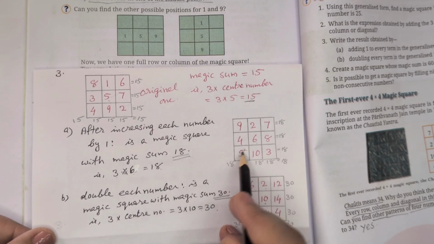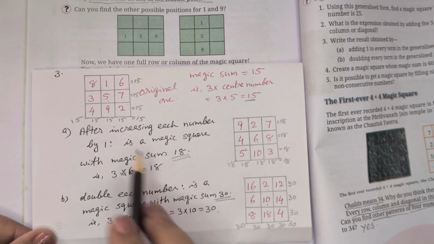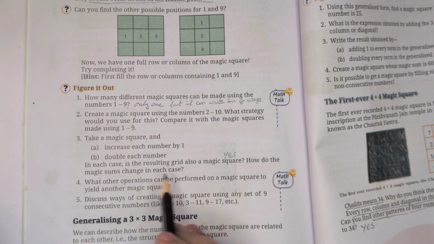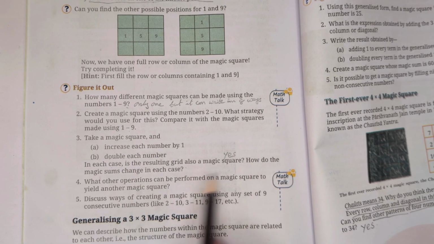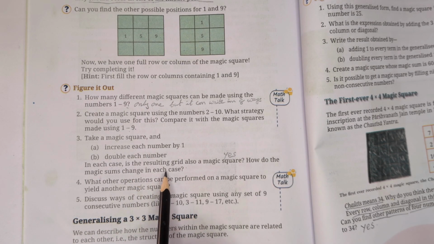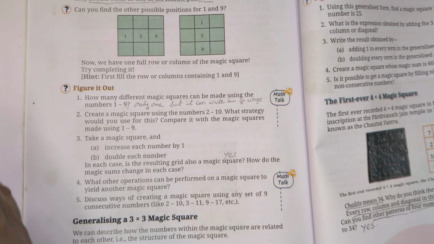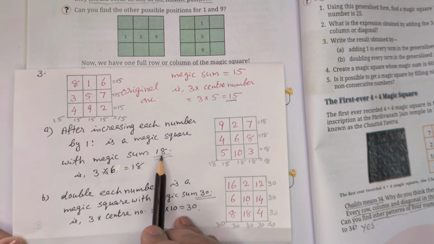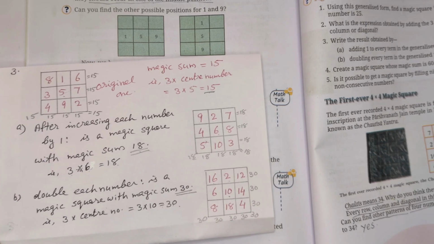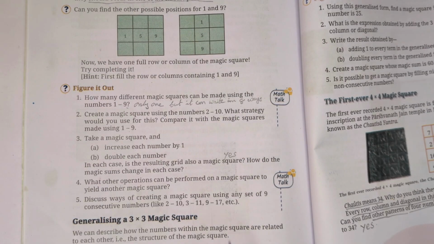So this by adding 1, here by doubling the number. So both the cases, increase each number by 1 and doubling. How does the magic sum change in each case? So we can see, when we are doubling the number, the magic sum is here 15, here 18, here 30 is coming.